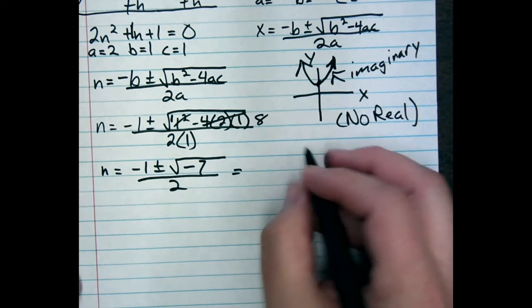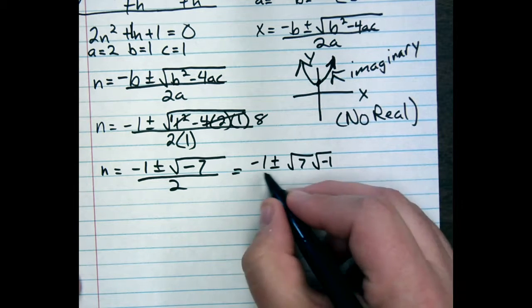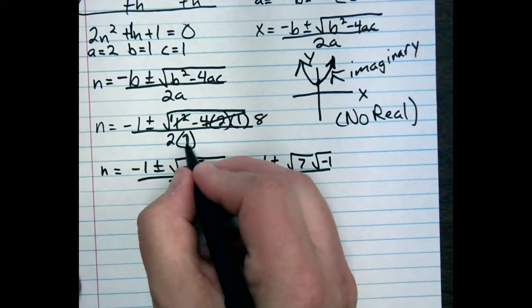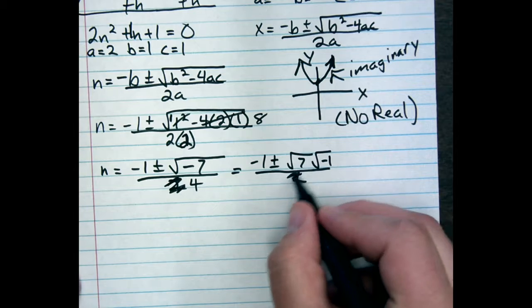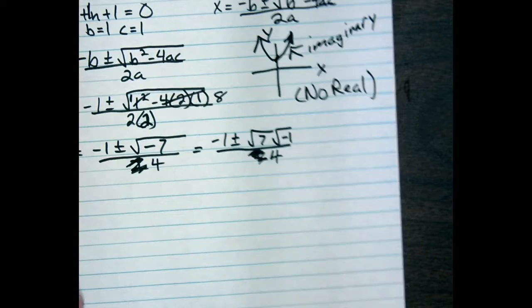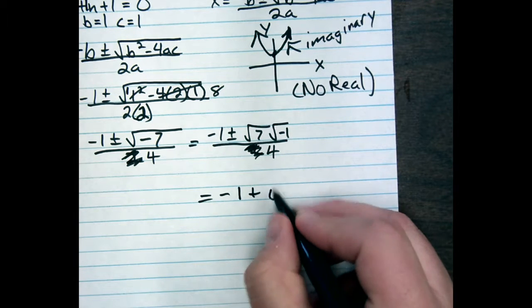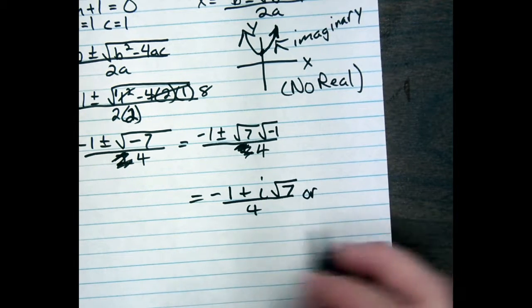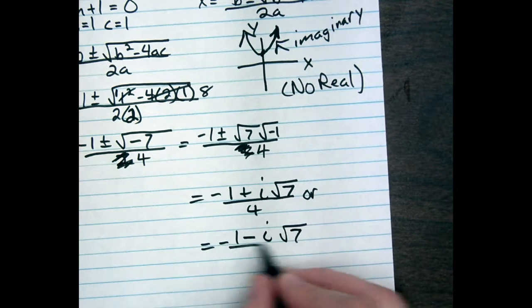So I'm going to rewrite that as negative 1 plus or minus the square root of 7 times the square root of negative 1 all over 2. Oh, I caught an error. Look at this. It's 2 times a, but a is actually 2, so this should be 4, and this should be 4. So now I'm going to have two solutions: negative 1 plus i root 7 all over 4, or negative 1 minus i root 7 all over 4.